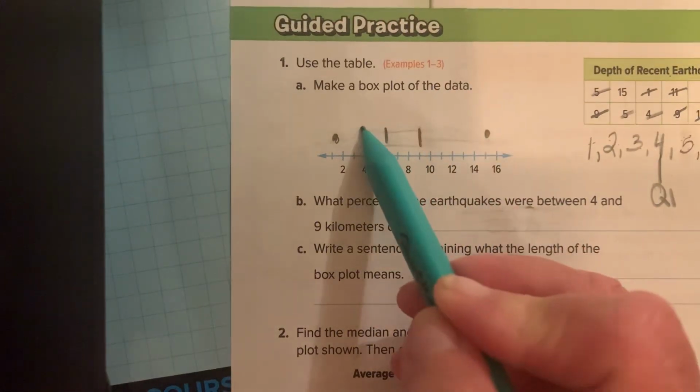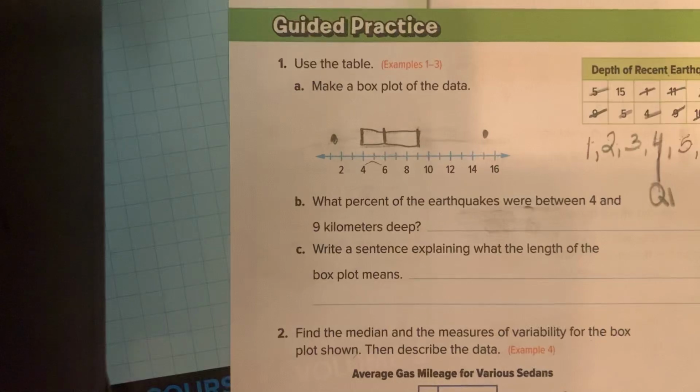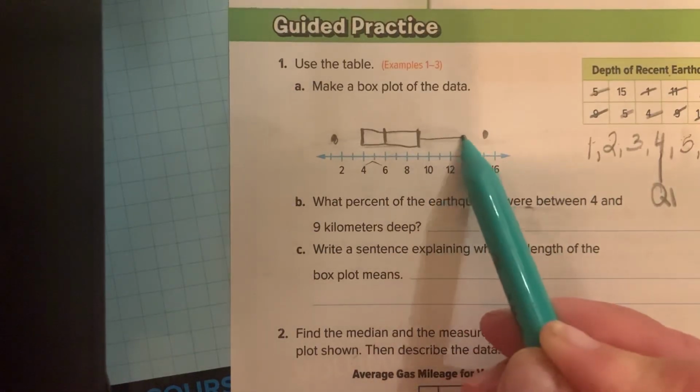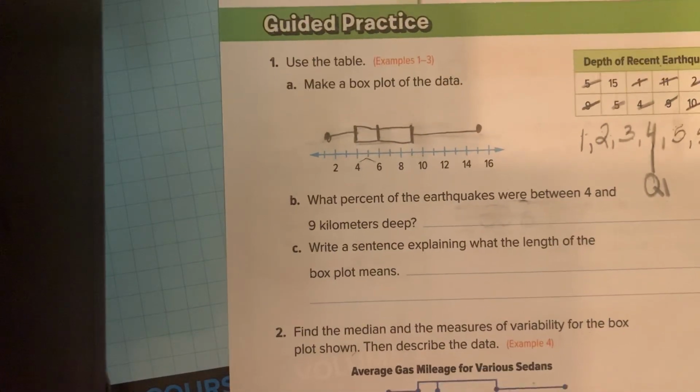And then I make my box, hence the name box plot. And then I draw a line to my largest value and my smallest value. And that's my box plot.